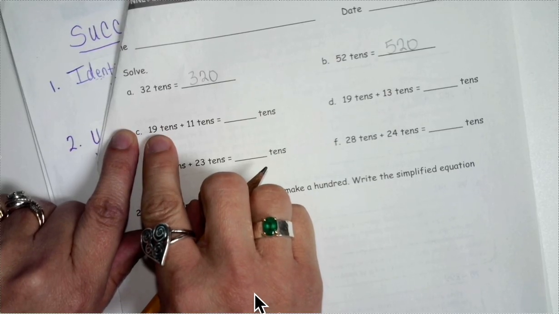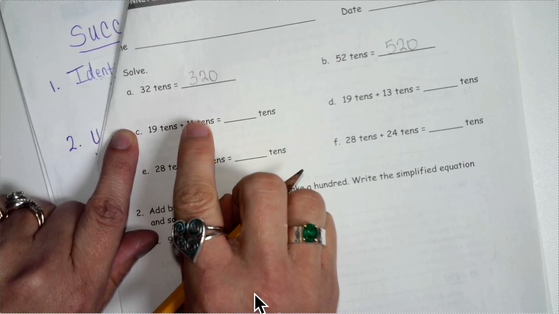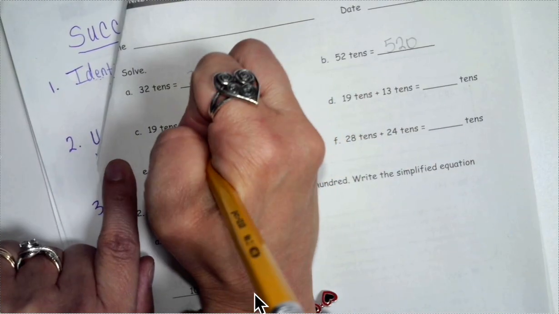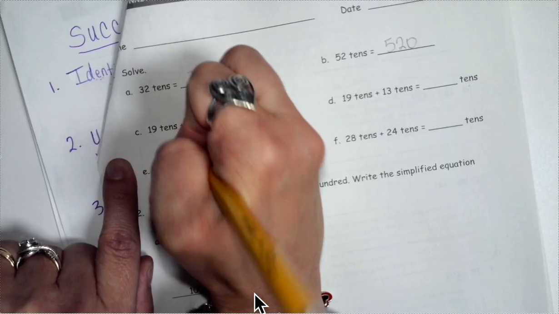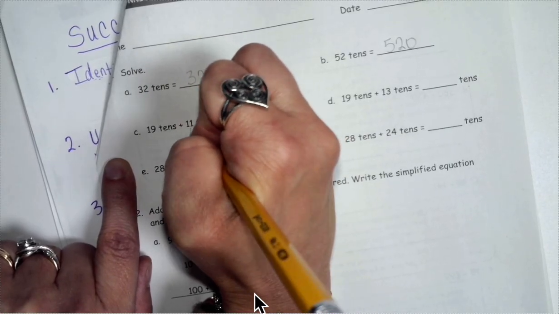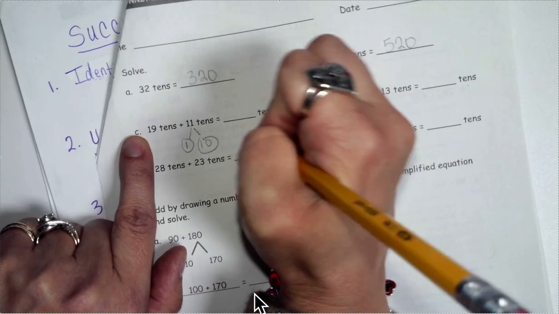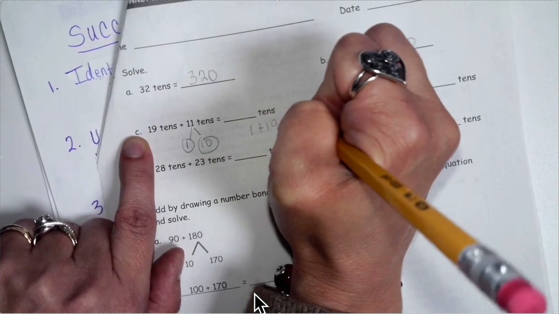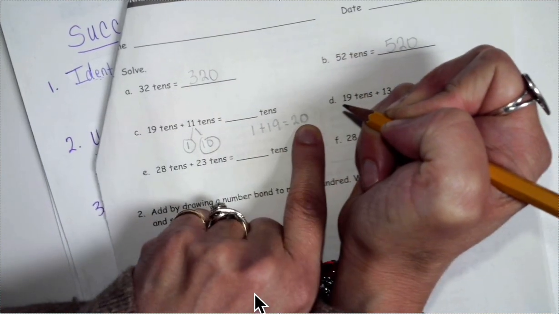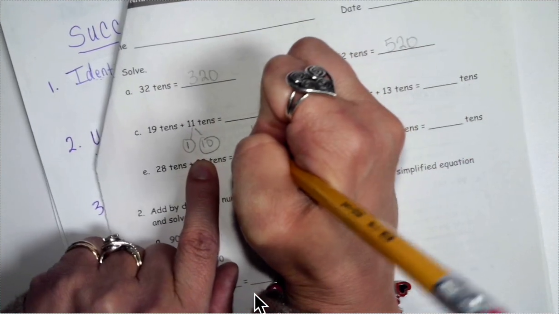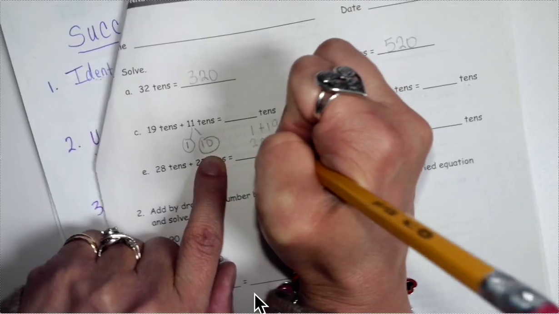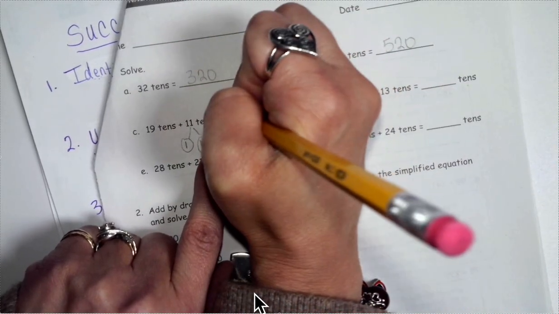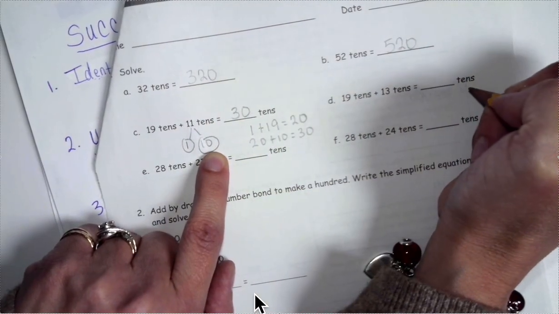So I already identified the number closest to the next 10. I'm going to use the opposite number for a number bond. I need one more to make 20, so I'm going to pull a 1 and a 10. Okay, so I'm going to do 1 plus 19 equals 20, right? That's my new friendly number. And then I'm going to get 20, and I'm going to add it to 10. So 20 plus 10 equals 30. So my answer is 30 tens.